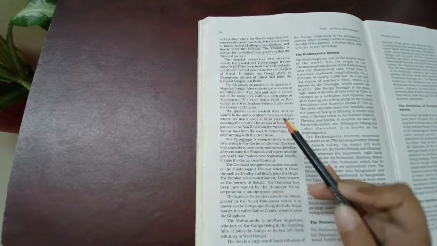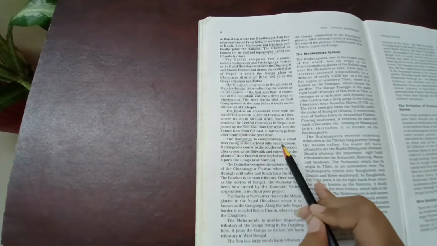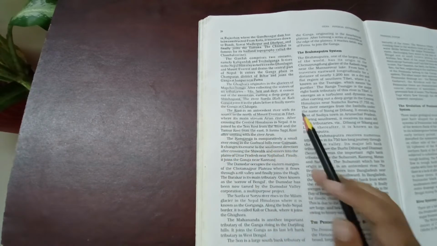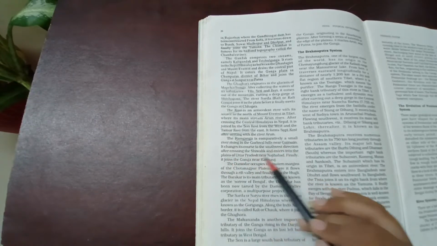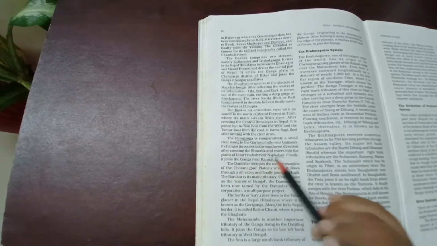The Ram Ganga is comparatively a small river rising in the Garhwal hills near Gairsain. It changes its course to the southwest direction after crossing the Shiwalik and enters into the plains of Uttar Pradesh near Najibabad. Finally, it joins the Ganga near Kannauj.